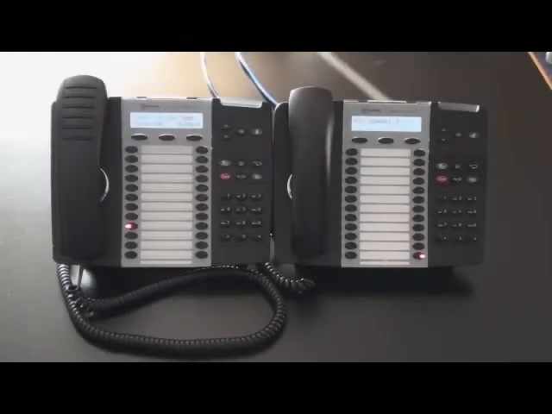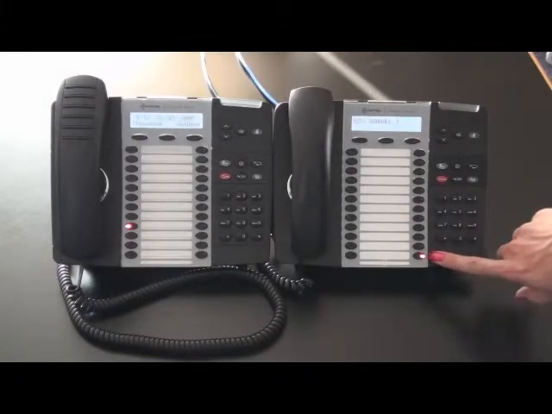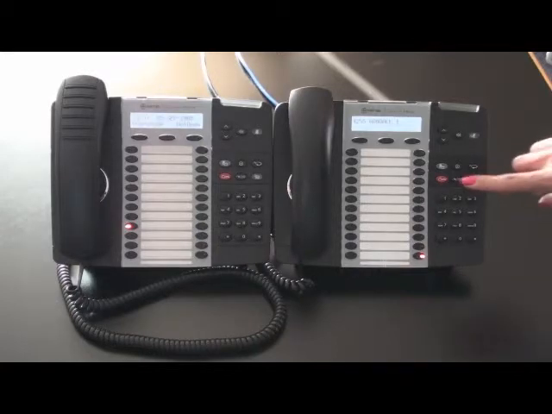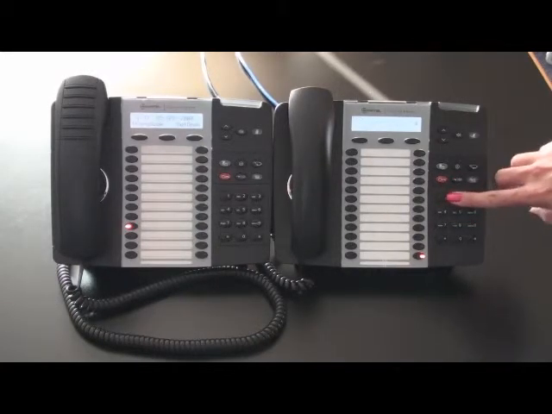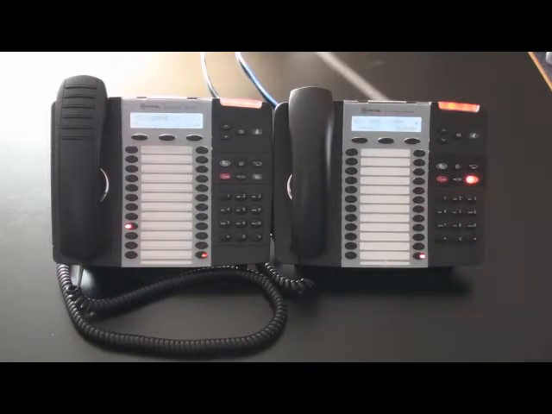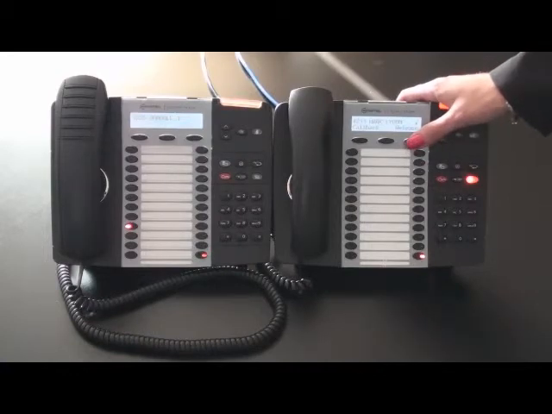Transferring a call. We're going to transfer the call that we have right here to another extension. To do so, press the Transfer Conference button along with the extension to which you would like the call to be transferred. At that time, you can then hang up the handset and the transfer will be complete.